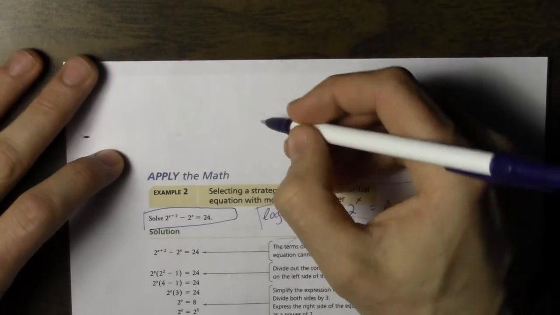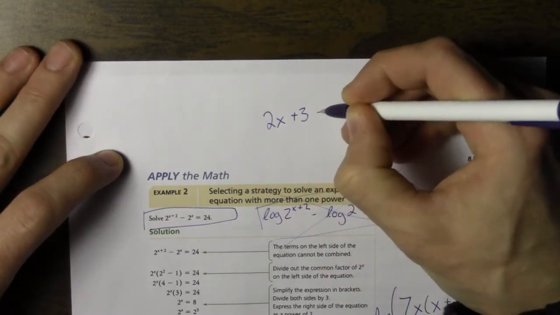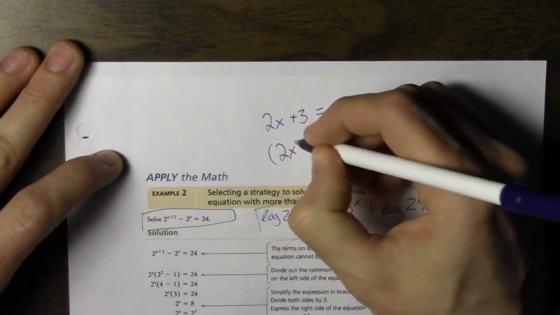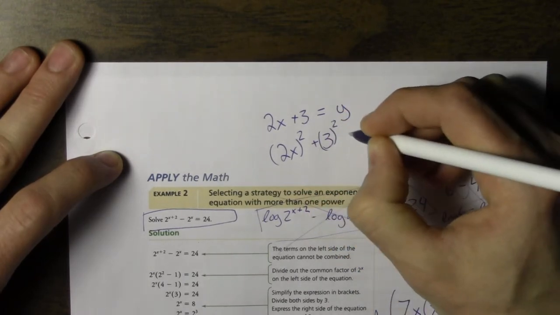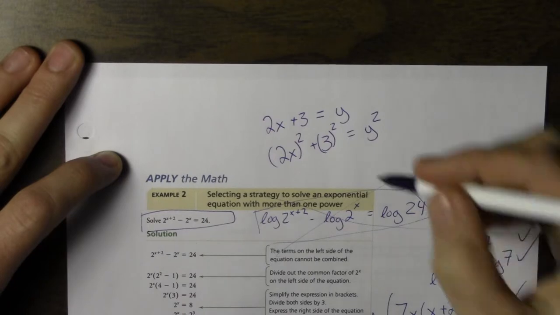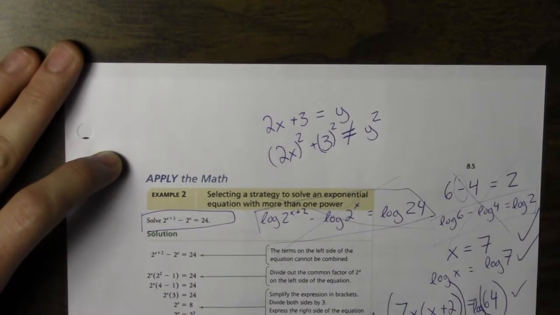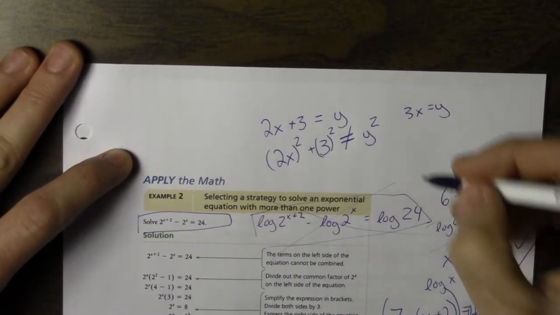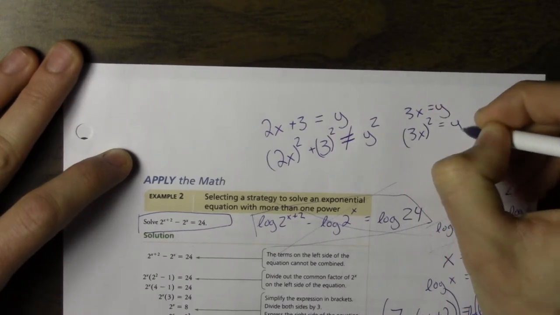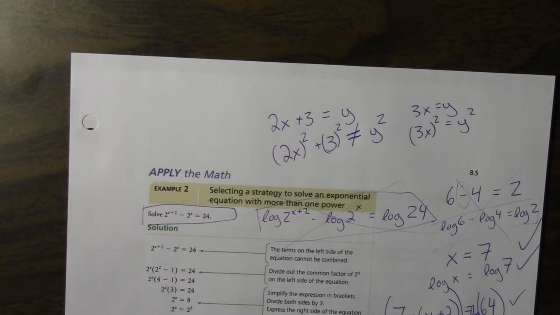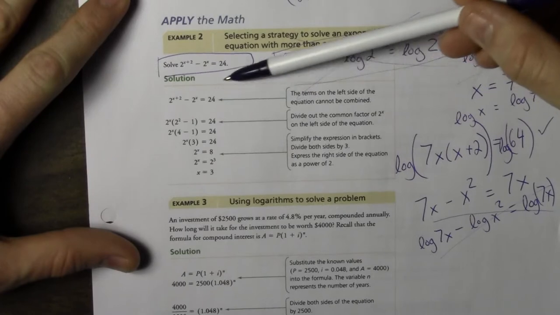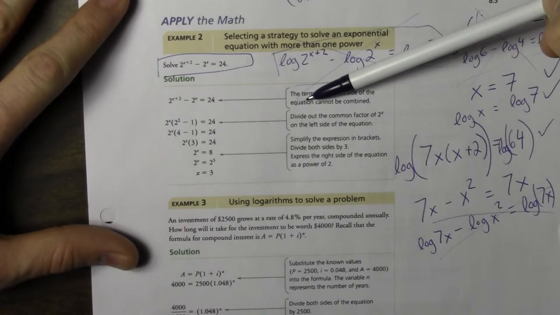So I'll give you one more example. If we had 2x plus 3 equals y, okay? You can't say 2x squared plus 3 squared is equal to y squared. Okay, you cannot do this. It's not equal. Okay, and I think most of you understand that, right? Whereas if we had 3x is equal to y, you could say 3x squared is equal to y squared. Does that make sense? You see how the rules of logarithms are similar to the rules of exponents? Okay, that's very important, because the minute you just start logging everything and dropping things down, you're going to get confused quick when your answers are not correct.